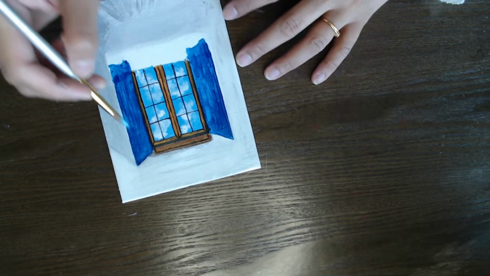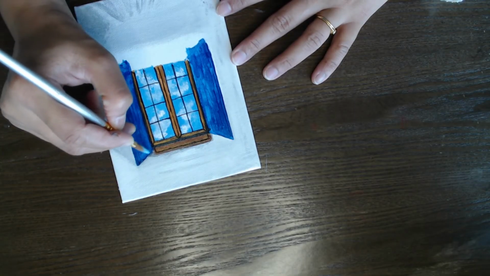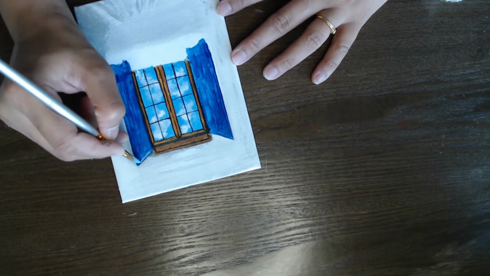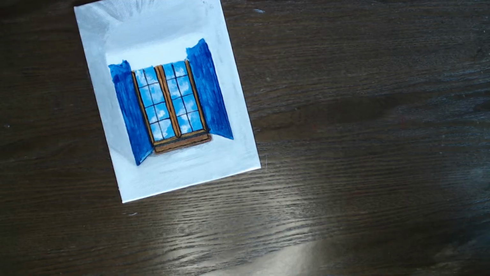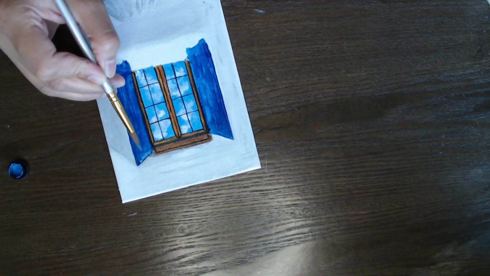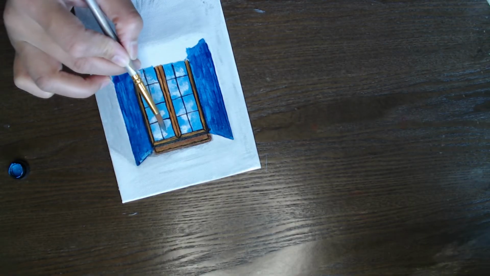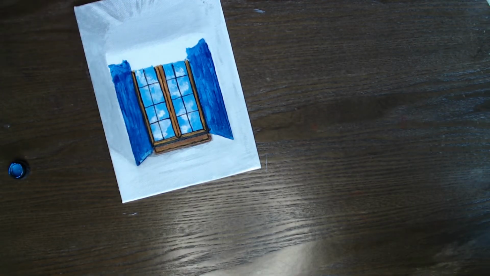Okay, so maybe I have some. Give me a second. I'll just pick out the color. I'm taking another shade of blue because I don't want to match the window highlights with the color of the sky, because I have used phthalo blue in the sky, right?